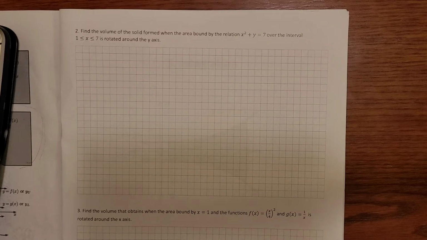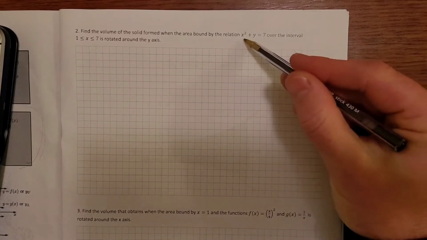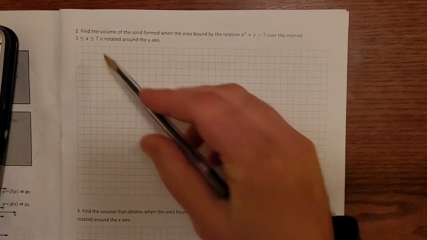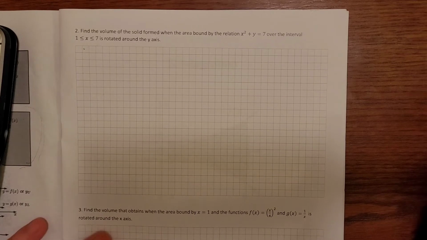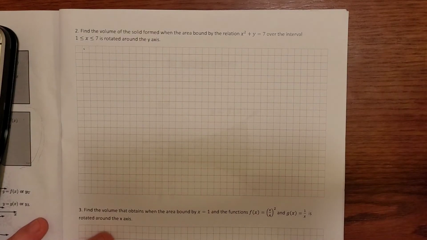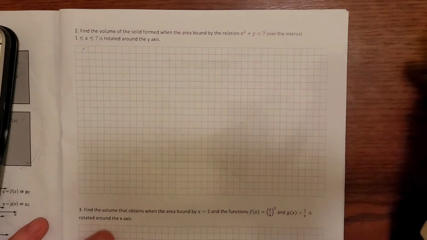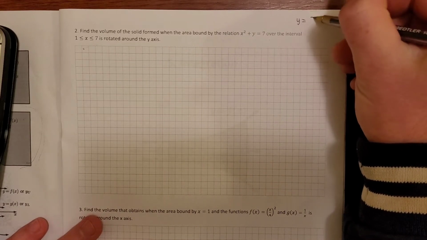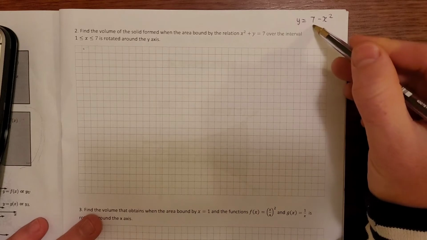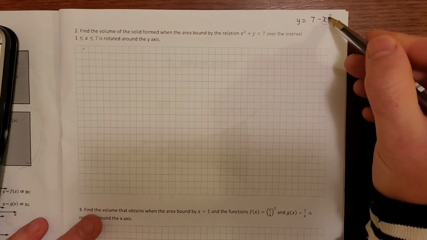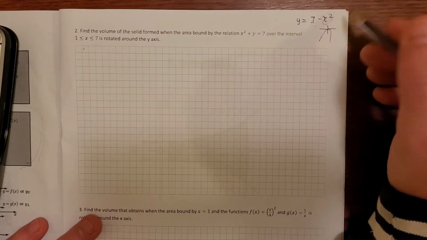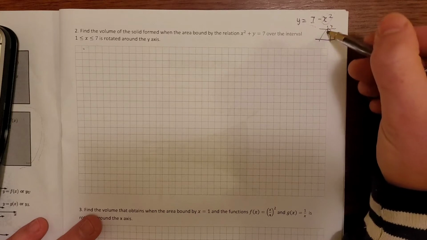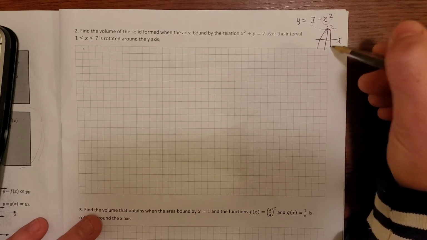Find the volume of the solid formed when the area bound by this relation, x squared plus y equals 7, over the interval 1 to 7 is rotated around the y-axis. There's a couple of things we have to do here first, and it is helpful for us to graph it to understand what it looks like. They've been a little bit deceptive here with the notation. This function can be simply rearranged to y equals 7 take x squared. That tells you this is a quadratic opening downwards, and it has a y-intercept of 7. So that number up there is 7, here's the x-axis, and that's the shape that it's going to have.